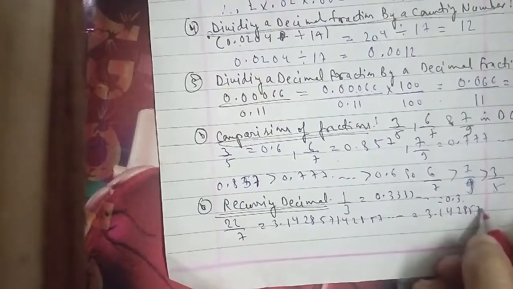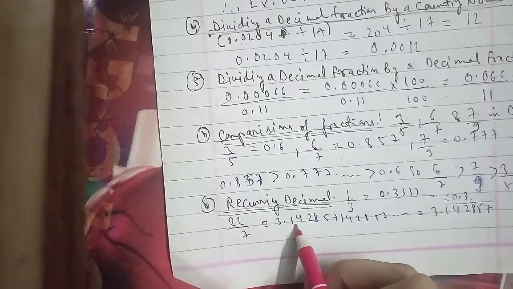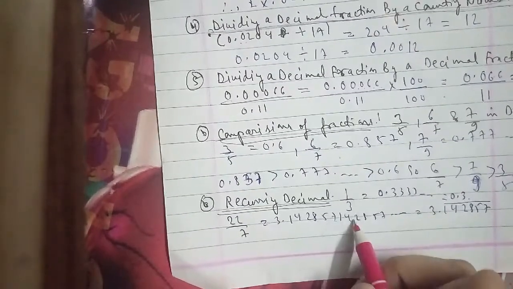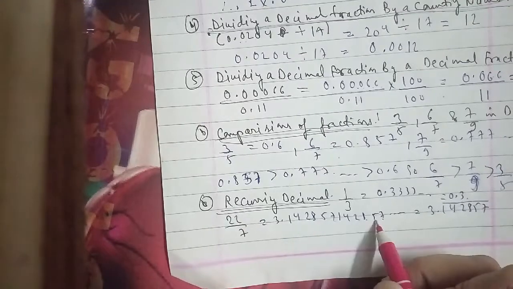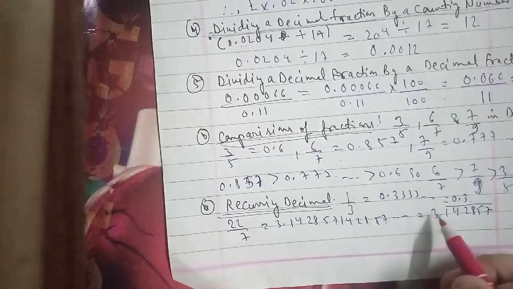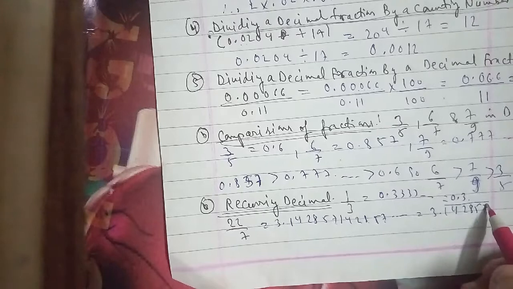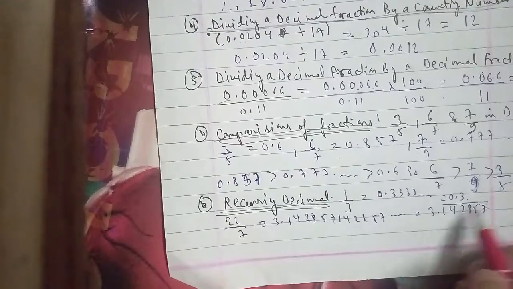So 142857, then 142857, is repeating continuously and repeats infinite times. So we take a bar over the value that is repeating many times. That is known as a recurring decimal.